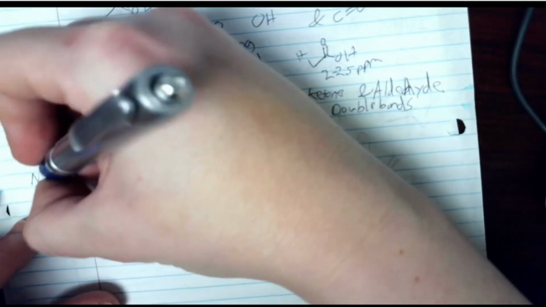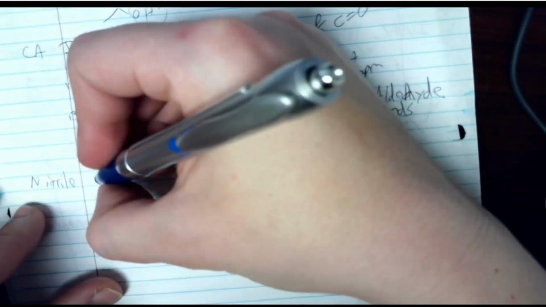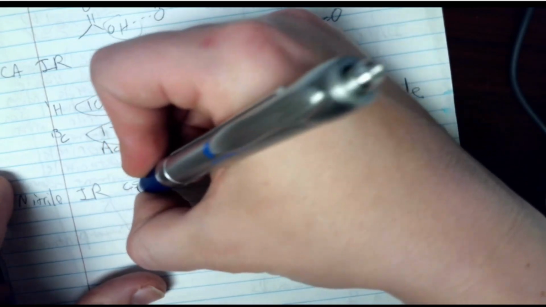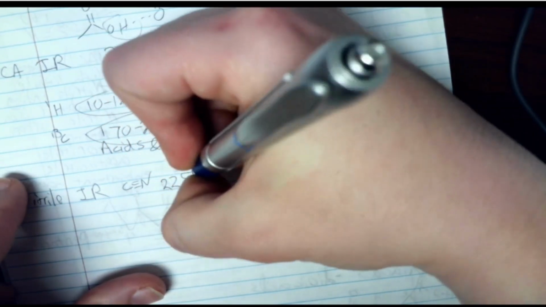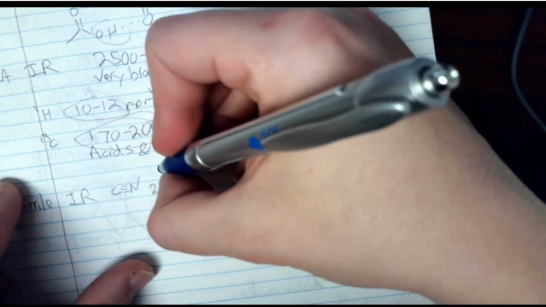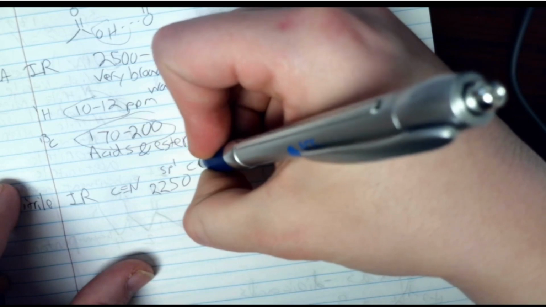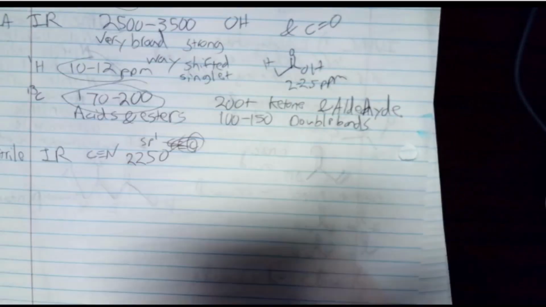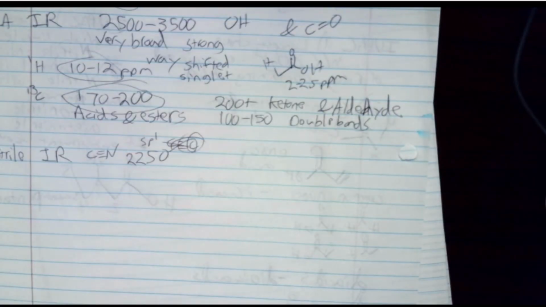Now, the nitrile. Similarly, for nitrile, you should expect to see in the IR a C triple bond N stretch about 2250. This is in the sp1 C region. The only problem is the triple bond of carbon-carbon is not always seen because of symmetry. But this guy, because the carbon is bound to a nitrogen, you're always going to see that stretch. So you should see that. If you don't see it, something's different.